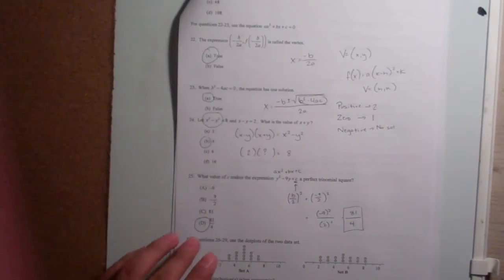Moving on to this next section, it looks like we're now getting into data. Let me go ahead and read it. For questions 26 through 29, use the dot plots of the two data sets. So we have set A and set B. And number 26 says, which distributions are symmetric?